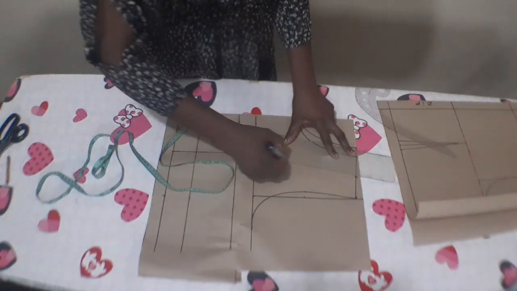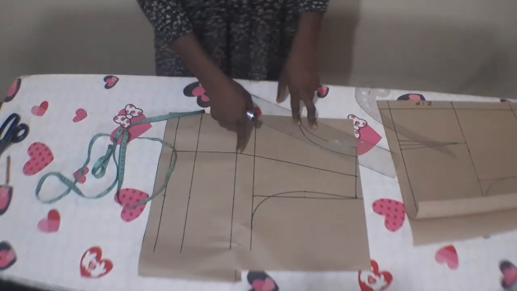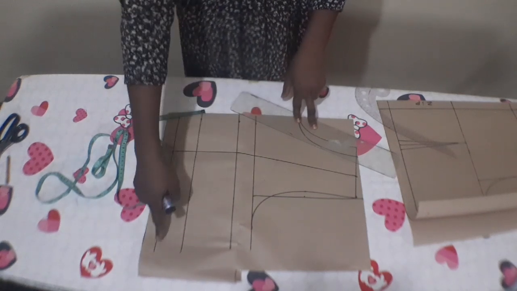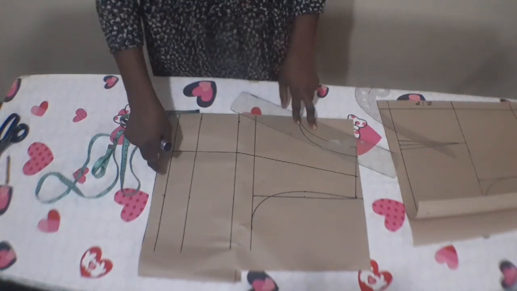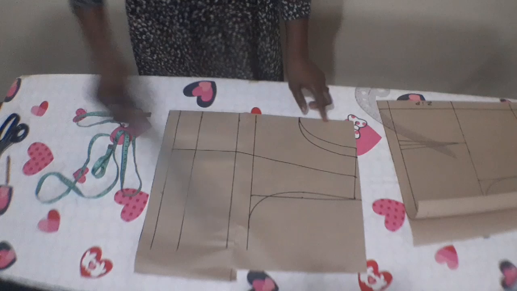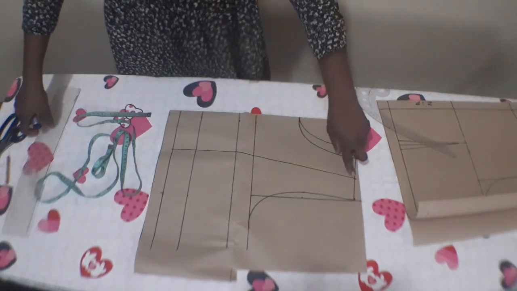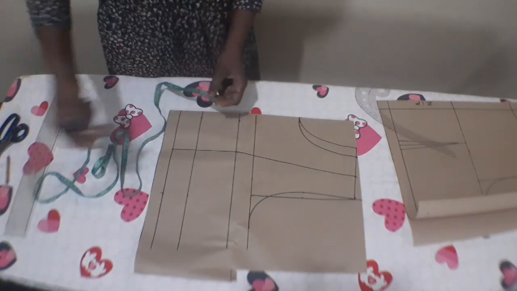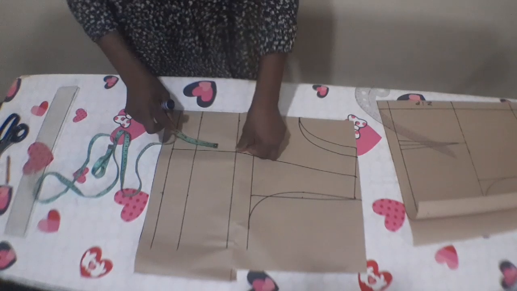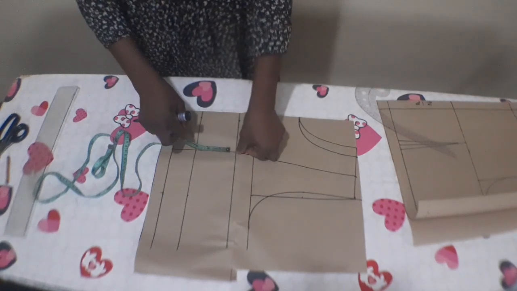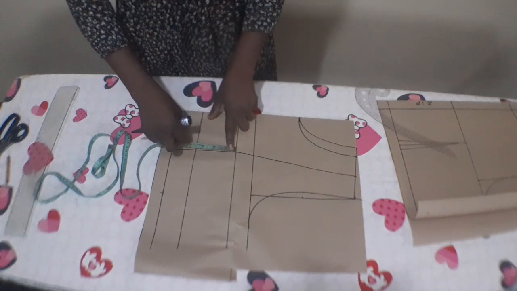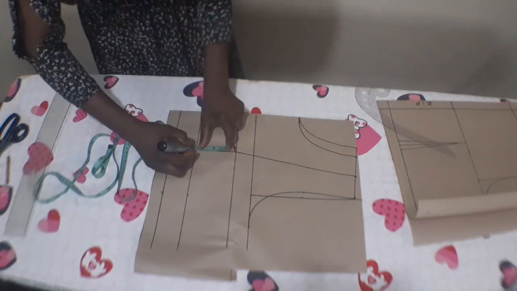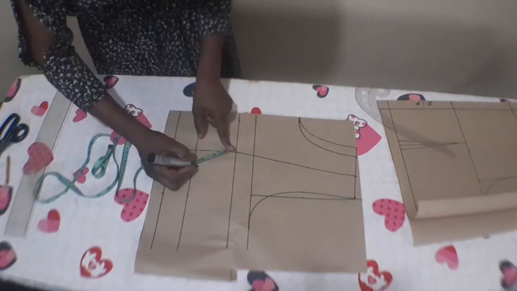it to my bust point. Here is my bust point. Here is my chest line, my bust point, my under bust line, and my waistline. The remaining inches is for my seam allowance. So since I've joined this place together with my shoulder, I'll now find the radius of my bust. To get the radius of my bust, I'll measure what is in between my bust point and my under bust, which is 3.5 inches. I'll now mark 3.5 inches all around like this.